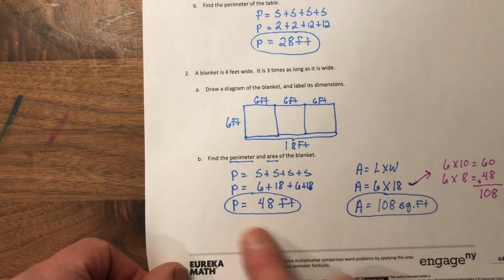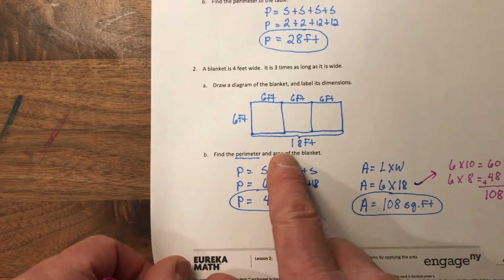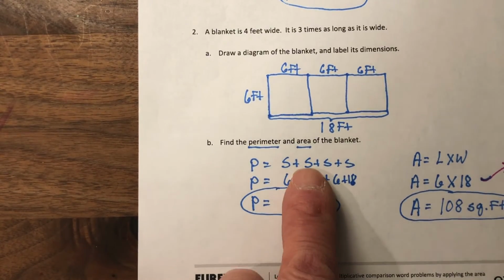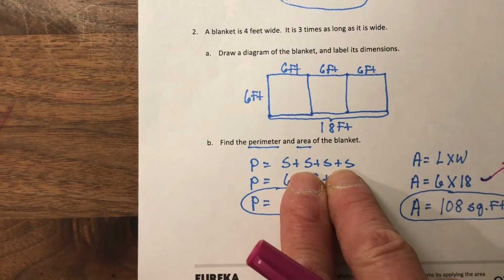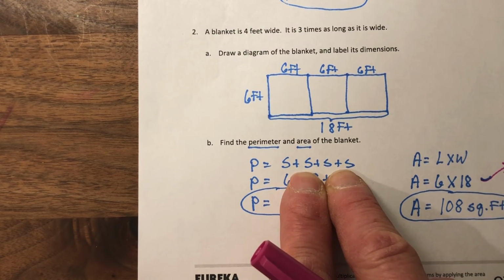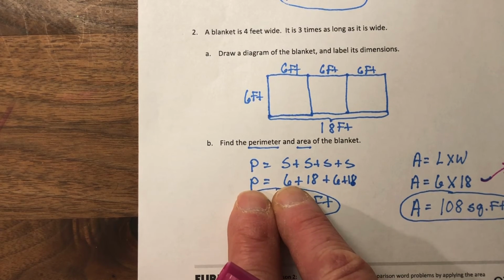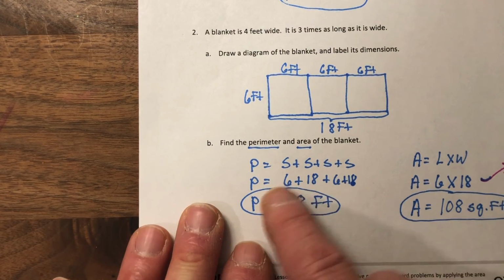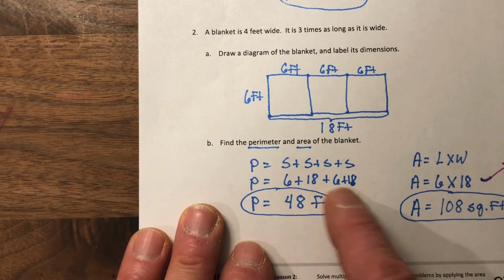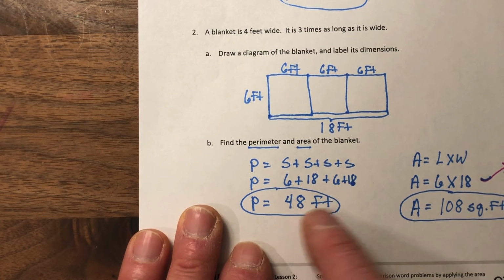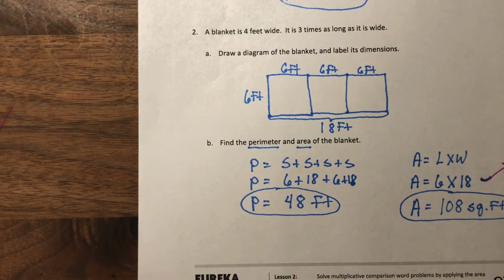All right, then down here it asked me for perimeter and area. Super important that I do both. So I underline them. And like I said before, I wrote down my formula. P equals S plus S plus S plus S. Put in my real numbers underneath it. P equals, P stands for perimeter. My numbers, added those all up, which I did in my head. Turns out to be 24 plus 24. That equals 48 feet. Okay?